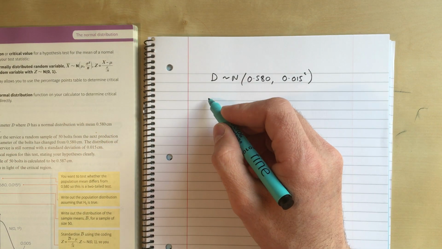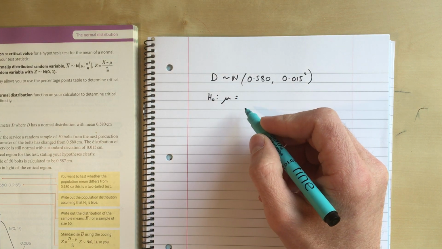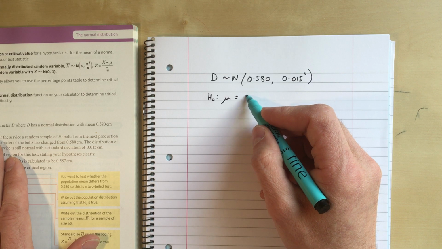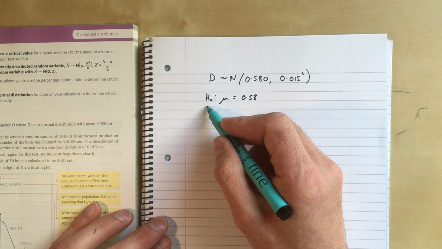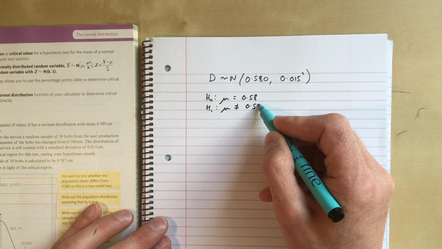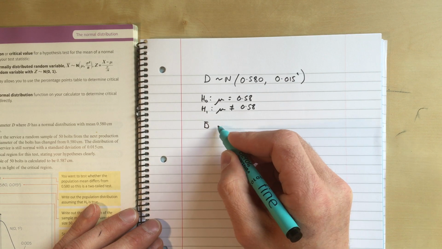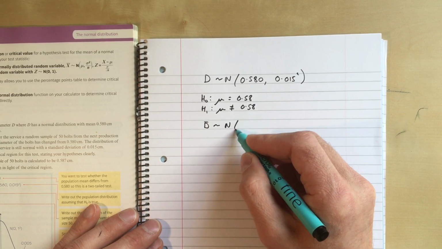We have a null hypothesis that the mean is still equal to whatever it's supposed to be, 0.58. We have an alternative hypothesis that the mean is different to 0.58. We have a sample mean which is distributed normally.